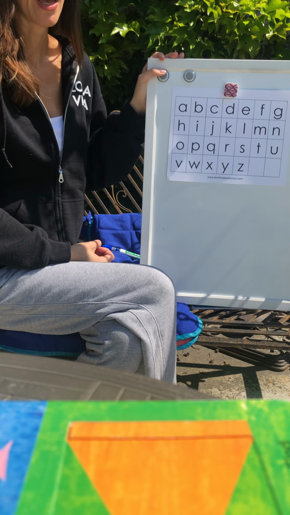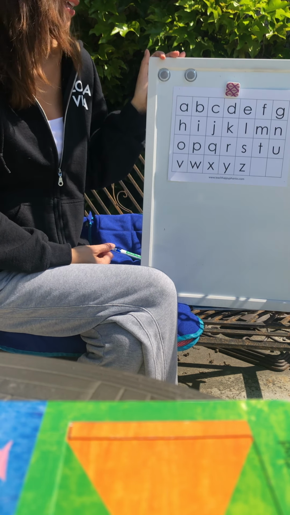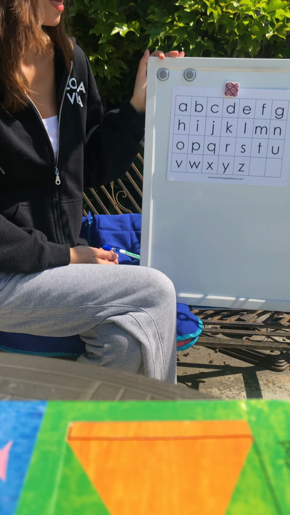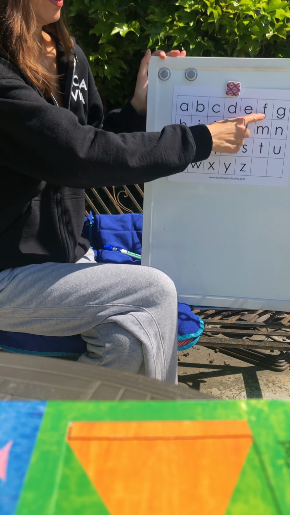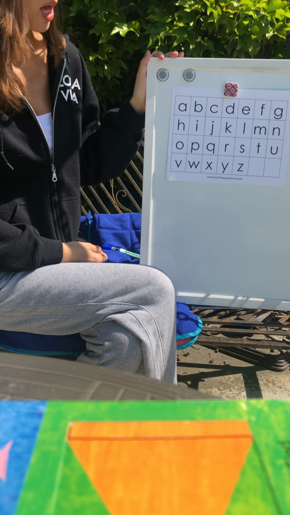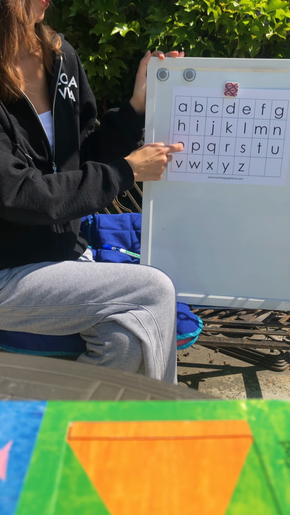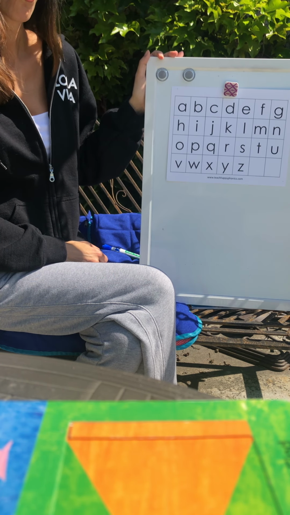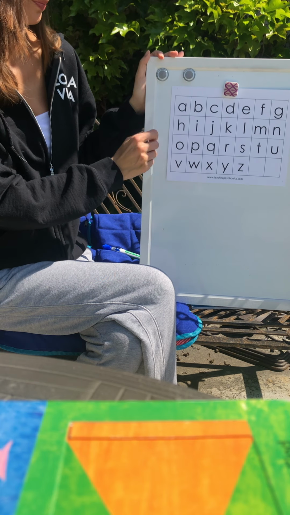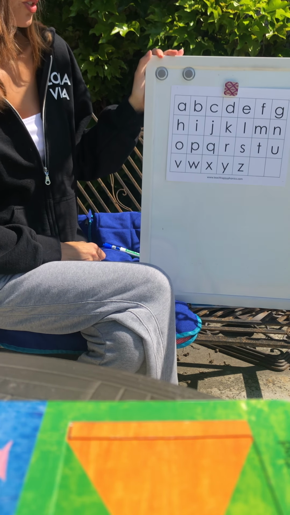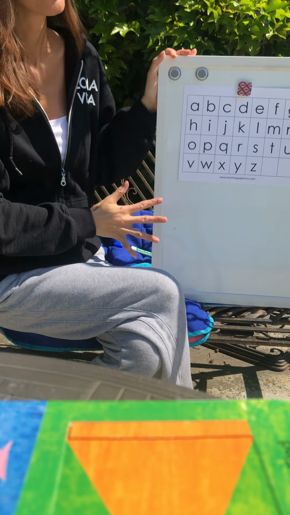Or you can say the sound and have them point to the letter that makes that sound. So find the letter that says, w, w.